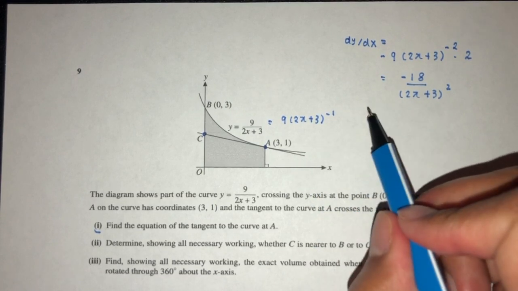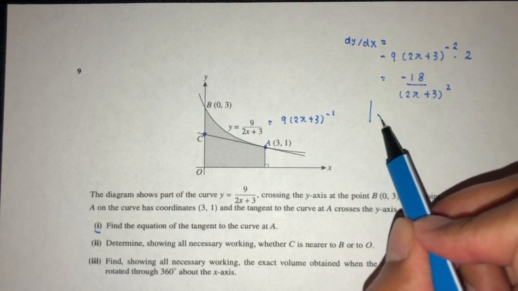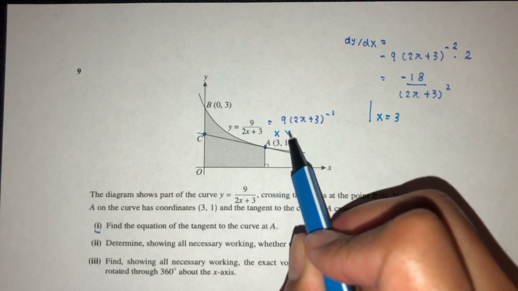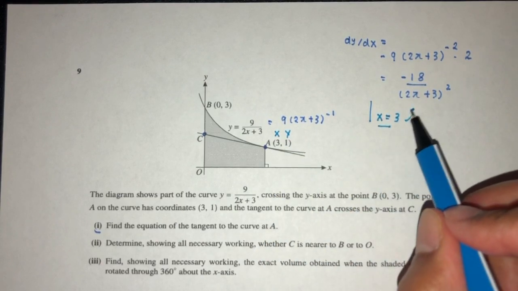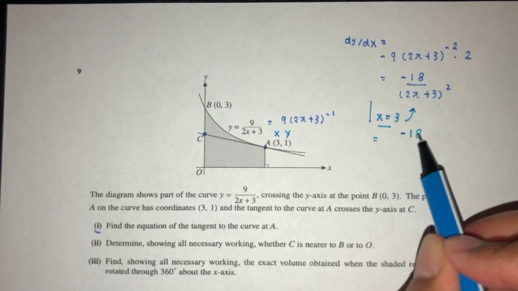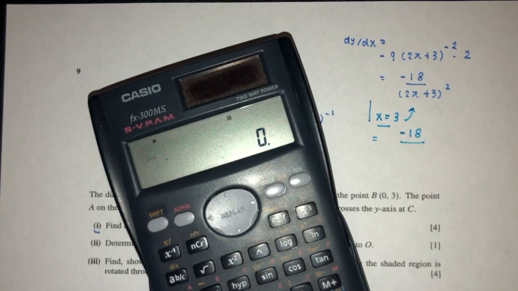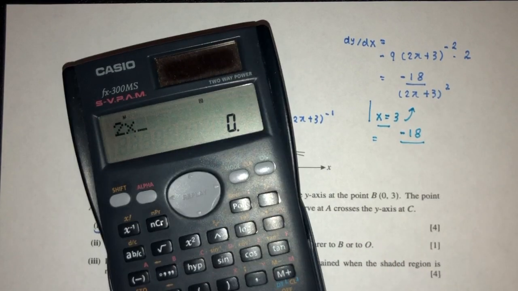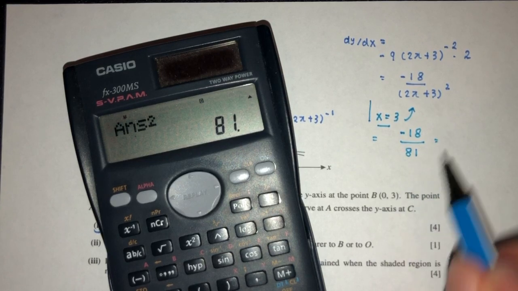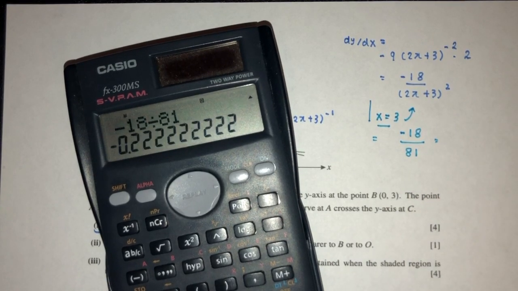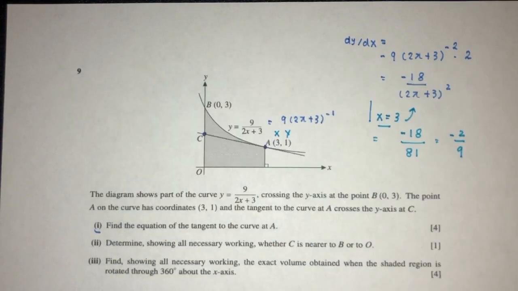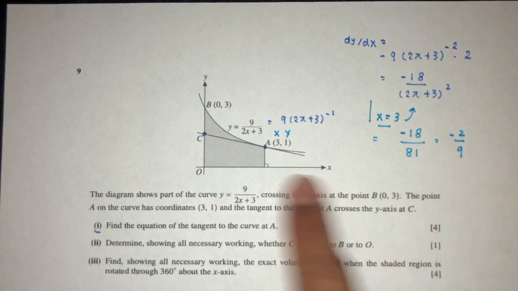Now what else do we need to know? We have to find dy by dx at the value of x equal to 3 at the point A. A's x value is 3, y value is 1. Replace, let's see what happens. That will be minus 18 over the value of, 2 times 3 plus 3, 9 squared, that should be 81. So minus 18 divided by 81, that should be minus 2 over 9. So this is the gradient of the tangent.